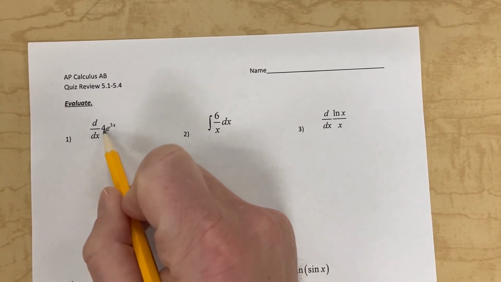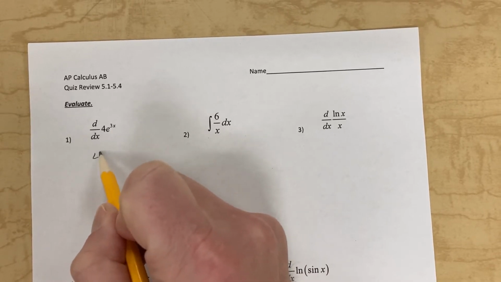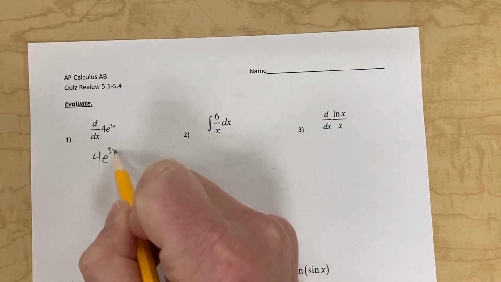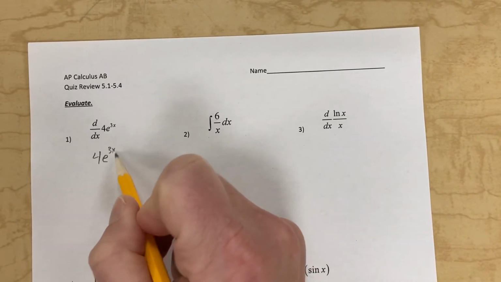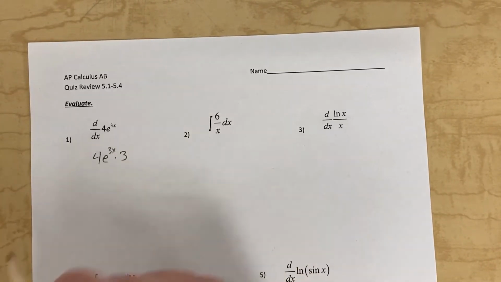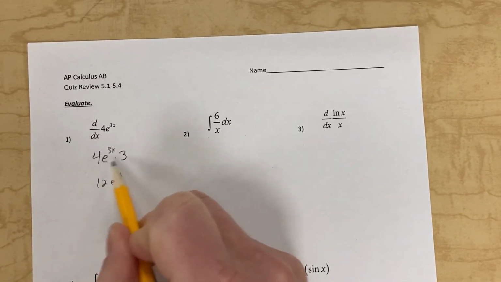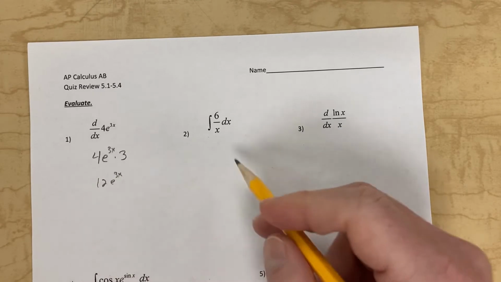So our derivative of 4e to the 3x, that's going to be 4 times the derivative of e, which is its own derivative. That means we keep it the same. And then times the derivative of the exponent, which is 3. Okay. If we wanted to, we could make that 12e to the 3x by combining, but one or the other is going to be fine there.